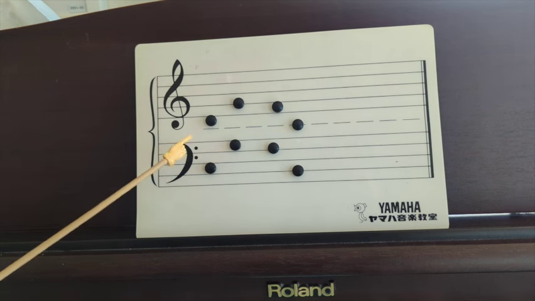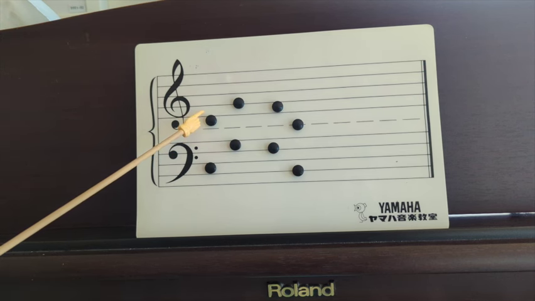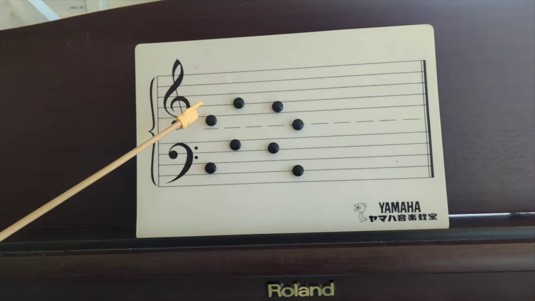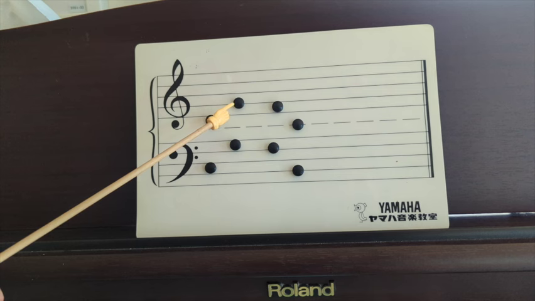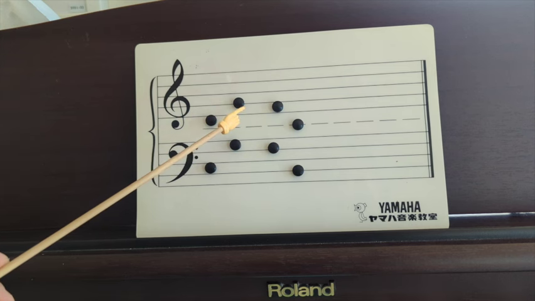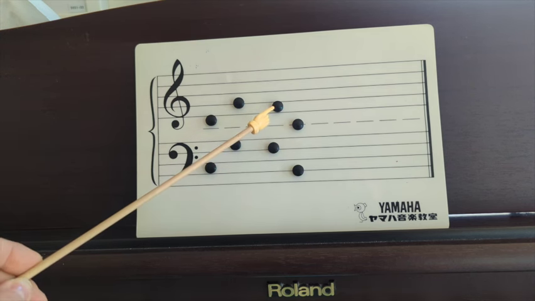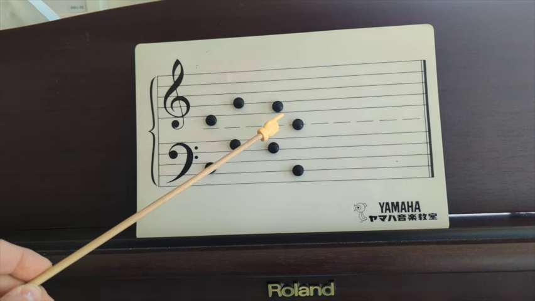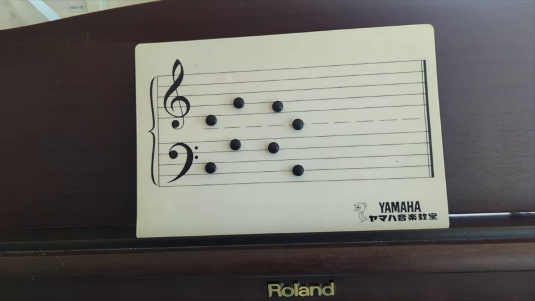But if you're confused, let's check and count them all. So we start here in the space. That's 1. 2 is the next line. 3 is the next space. And 4 is the next line. So that is a fourth going up to the right of the piano this way. And then there is a second in between these two. And then we have a fourth going down, and let's count it to be sure. 1, 2, 3, 4.